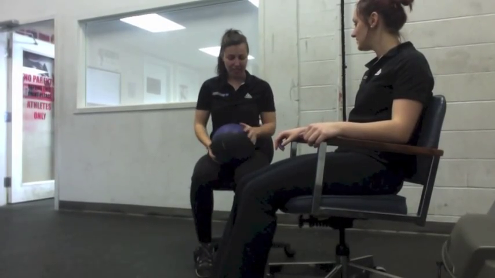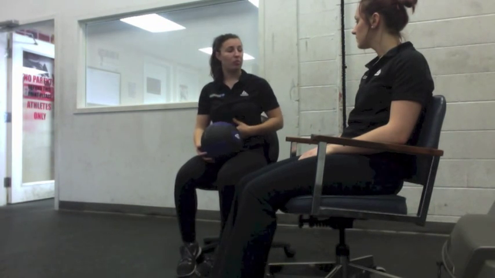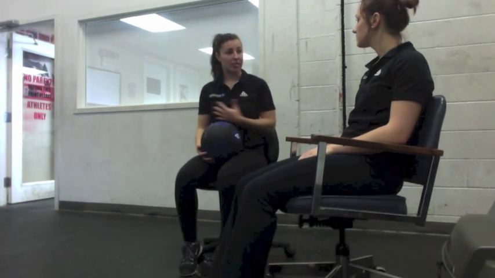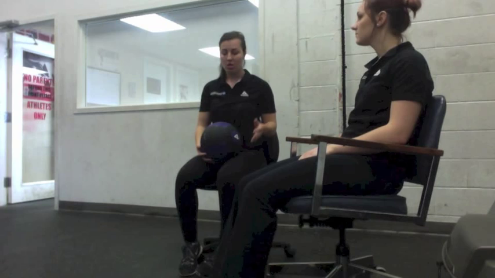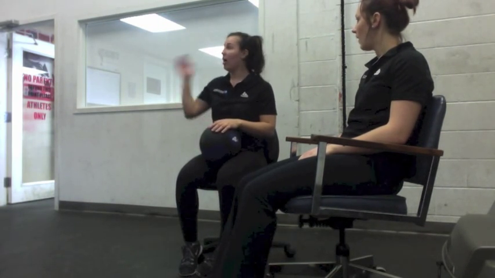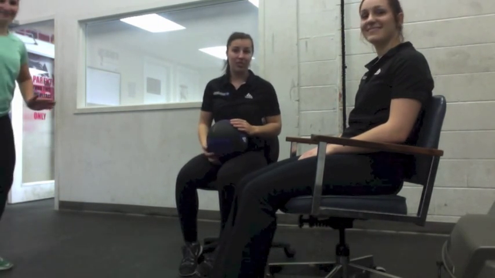Alright, so for our next exercise, we're just going to make this a little more functional. It's just going to involve your upper body, you're just going to involve your arms, and then your core. So although your core is not going to be moving, you still need to contract it in order to keep your upper body stable. So you're going to need a partner for this. So I have Carolina who's going to help me out with this.